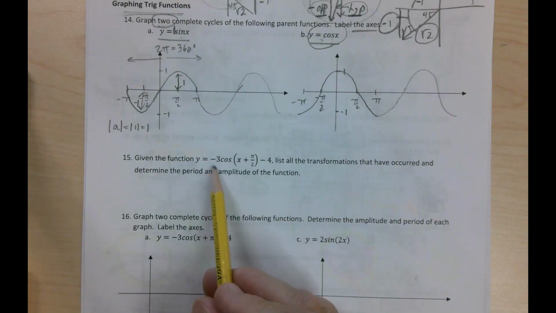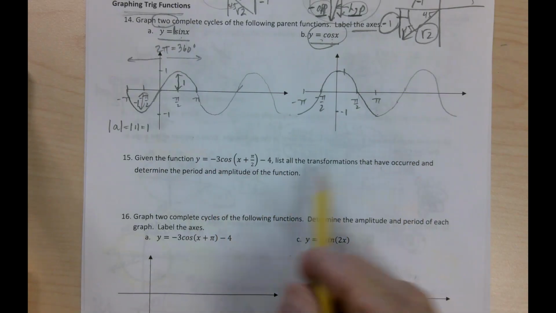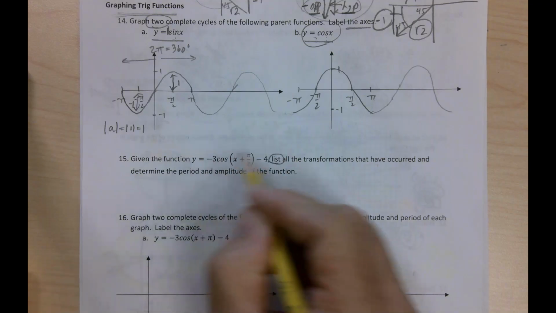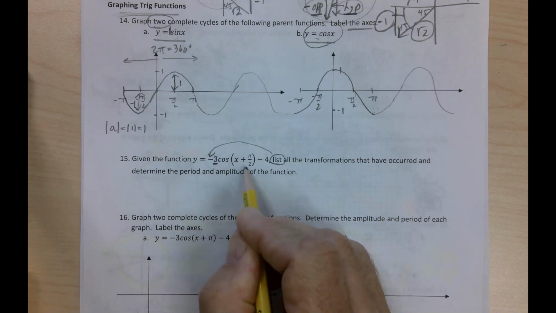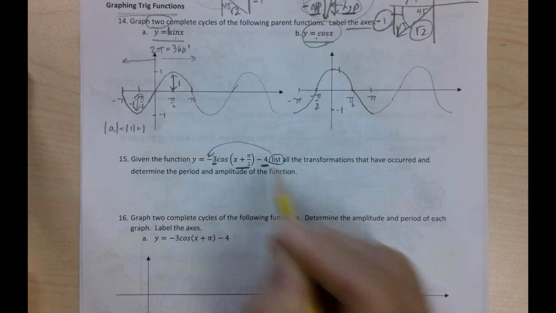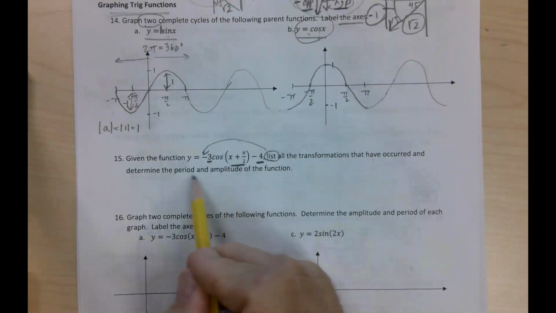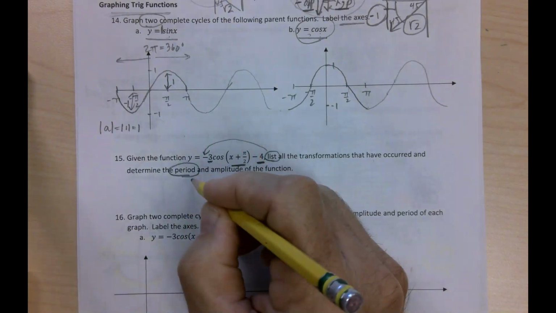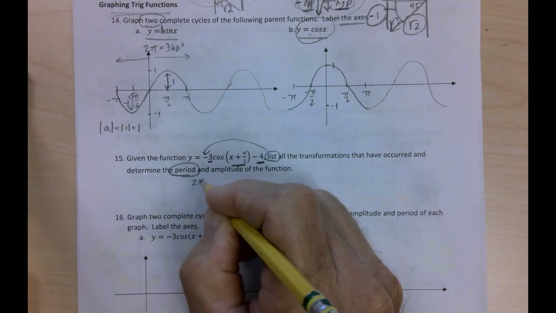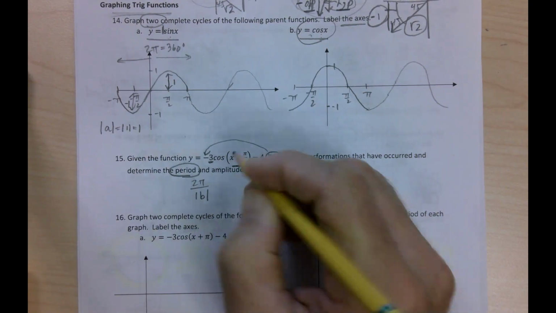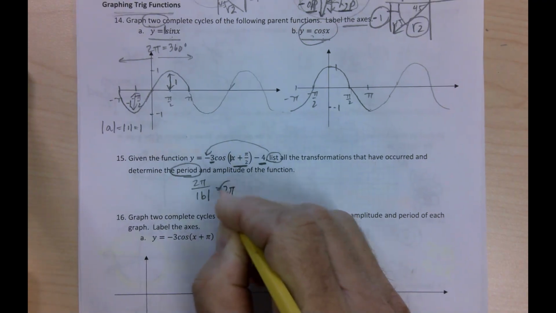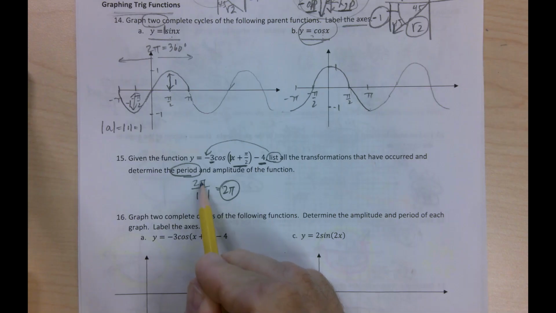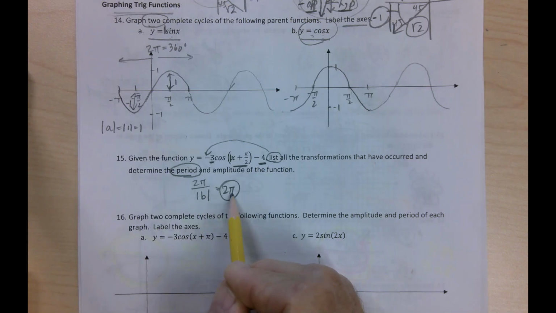So now it says, given the function, list all the transformations. It just says list, doesn't say graph. So that's over the x, vertical stretch 3, left pi over 2, down 4. Save you some time. What's the period? Well, the period formula is 2 pi all over the absolute value of b. Notice b is 1. So that would be 2 pi. Nothing's changed because 2 pi over 1 would just be 2 pi.